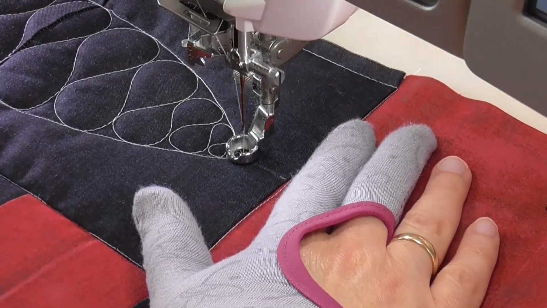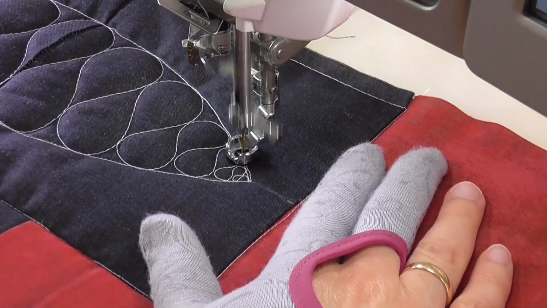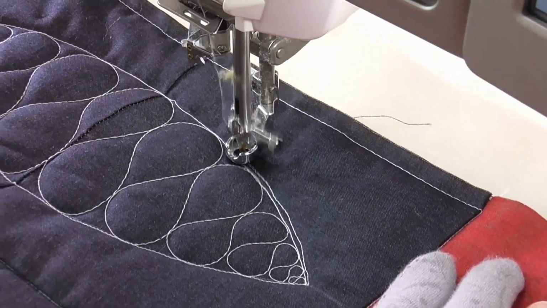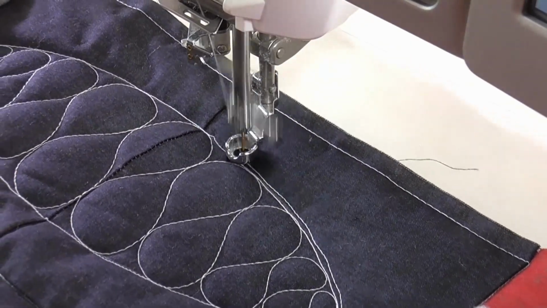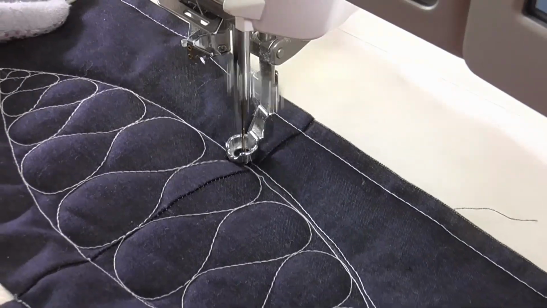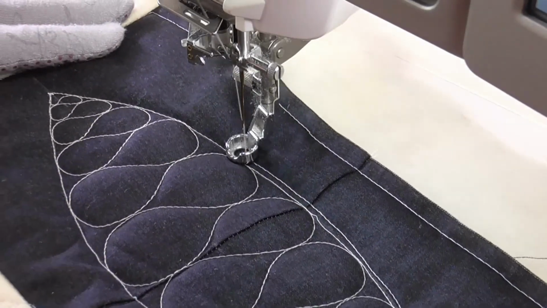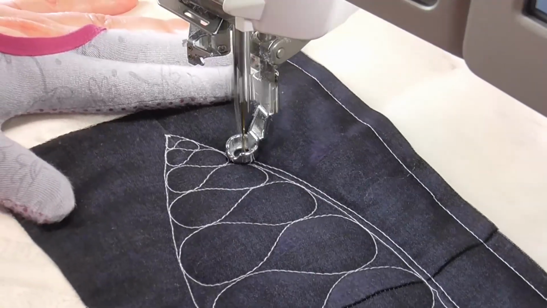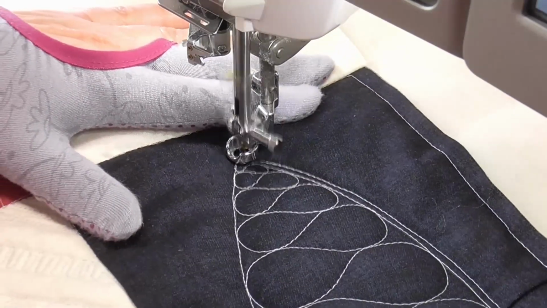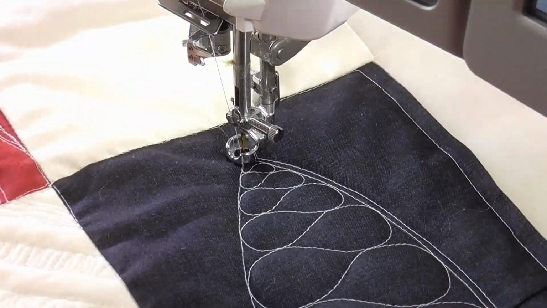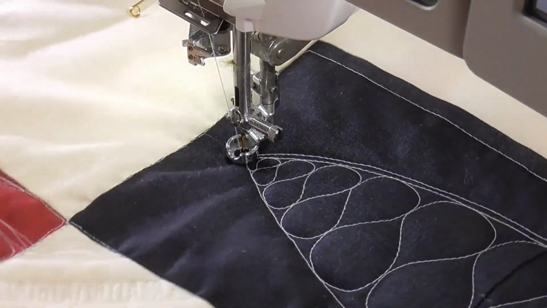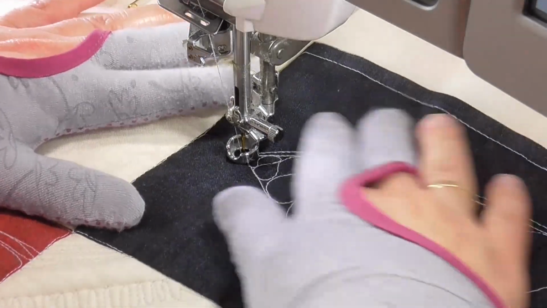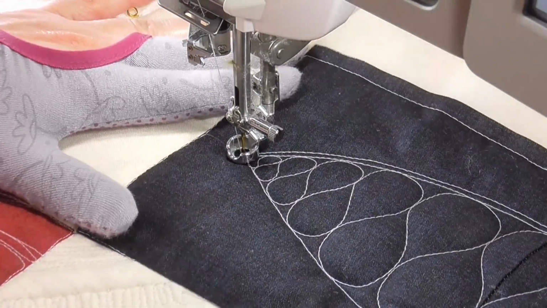And I will just add one skinny echo line to separate it a little bit better from the background, because again what we have here is an area that has very large elements and we want them to pop out, so we have to suppress the area around.